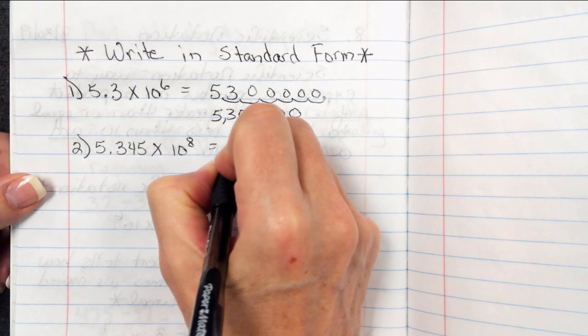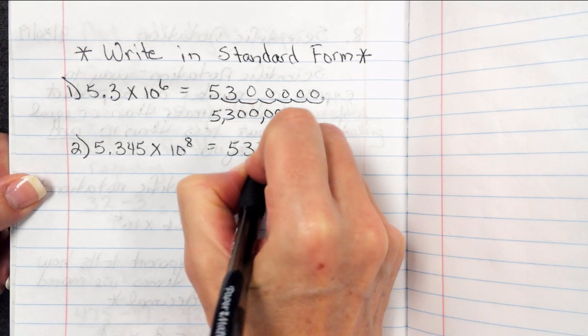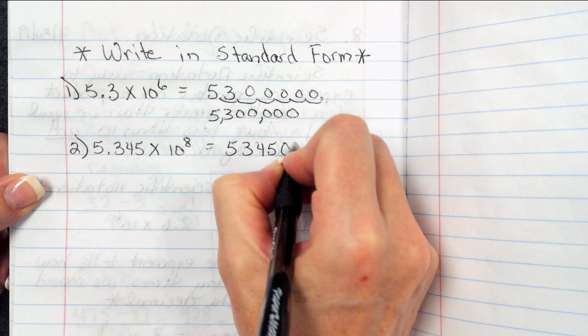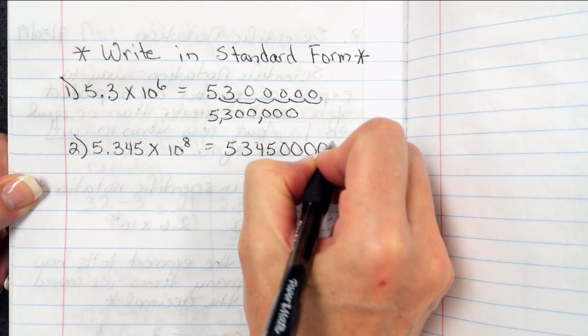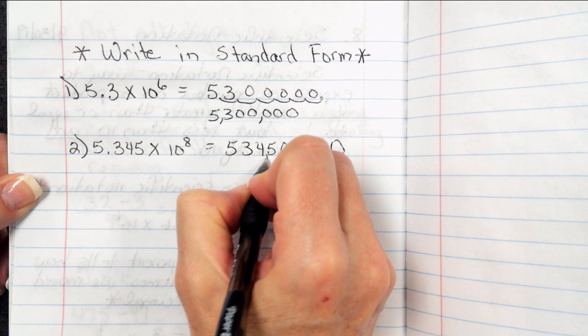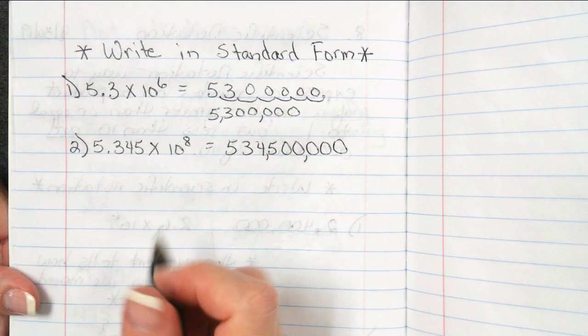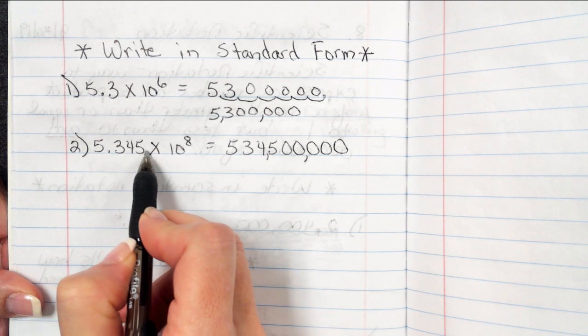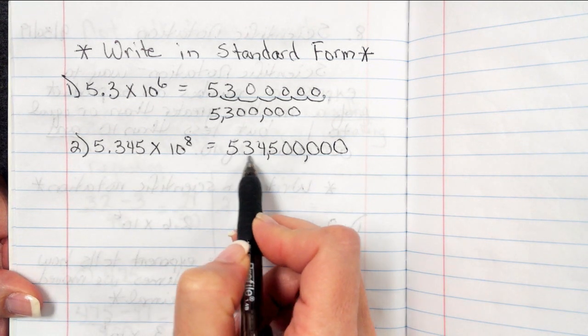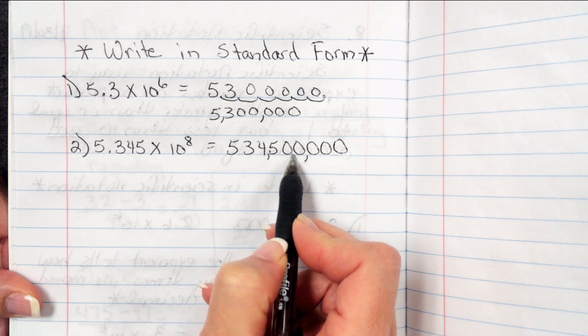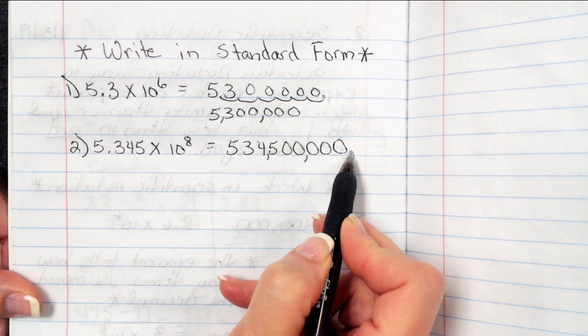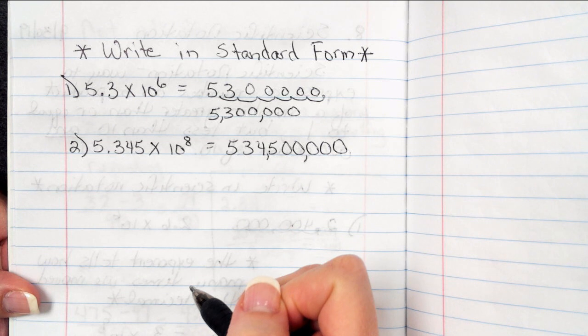So you're going to have 5, 3, 4, 5, and then 0, 0, 0, 0, 0. So 534,500,000. I moved it 8 times. So it started here, and I moved it 1, 2, 3, 4, 5, 6, 7, 8 times because it's at the end.